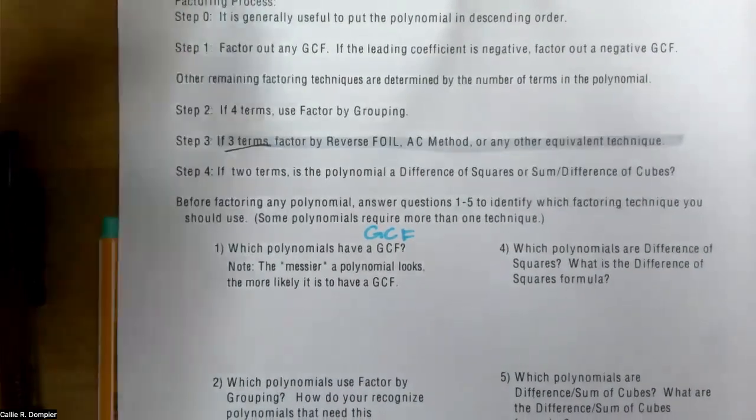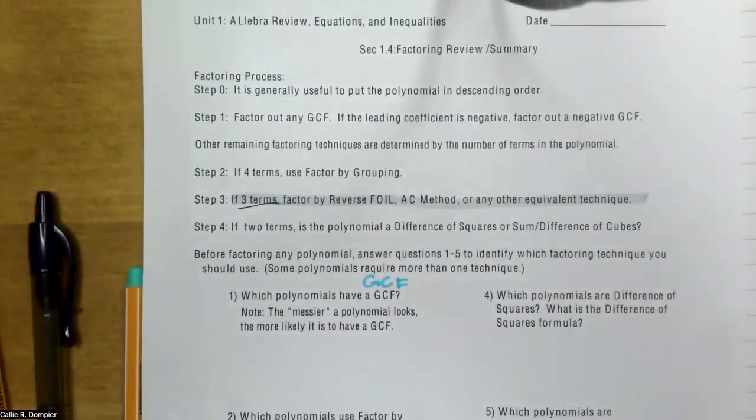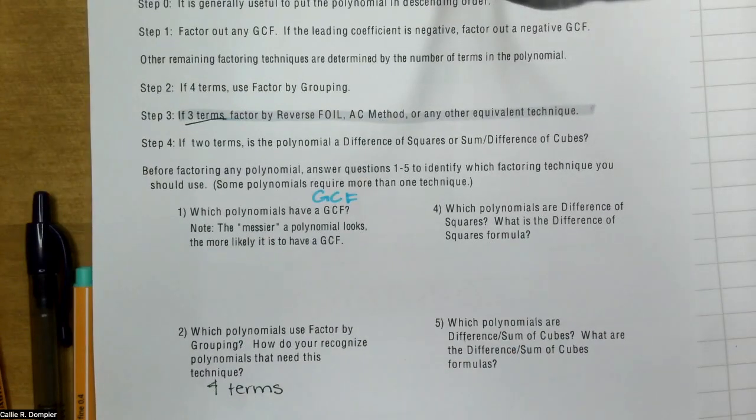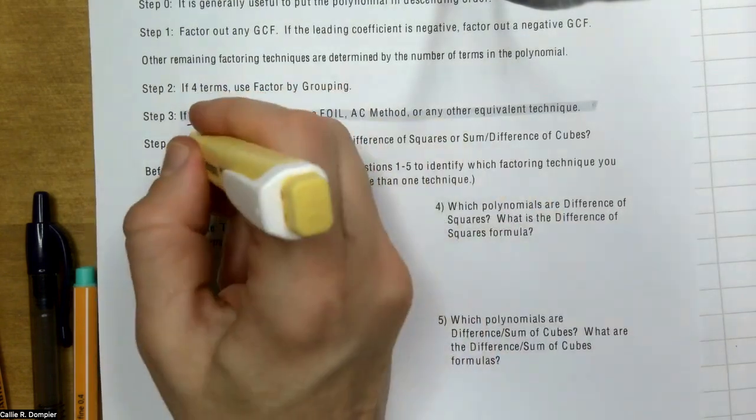I'm too zoomed in. I'm going to skip that. I'm going to go up to 4. Which polynomials are difference of squares if you have 2 terms?